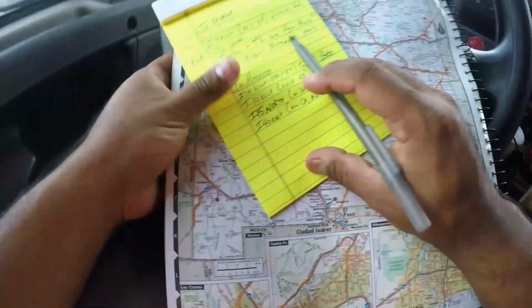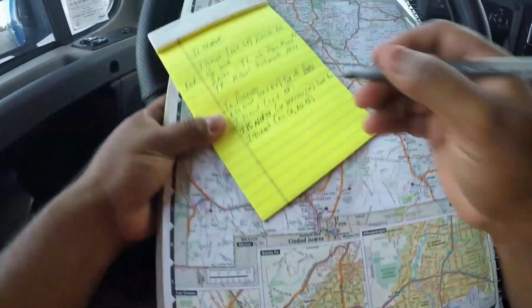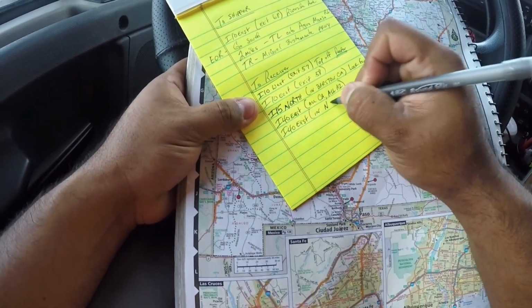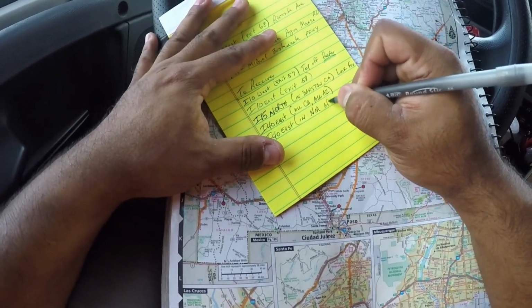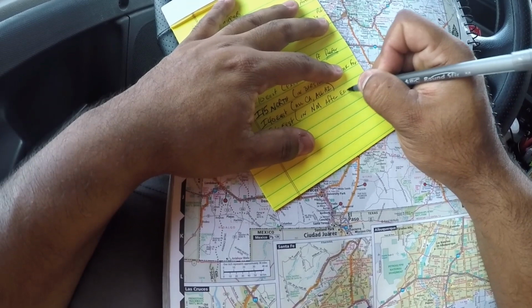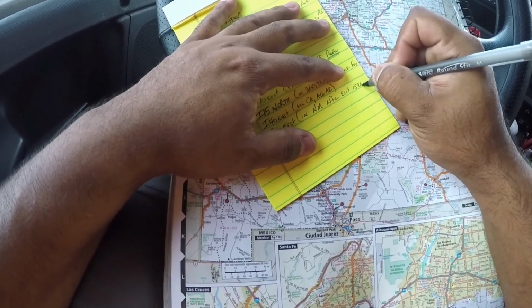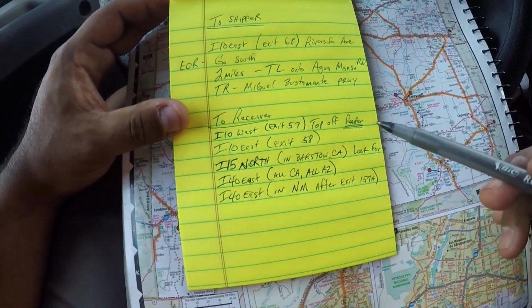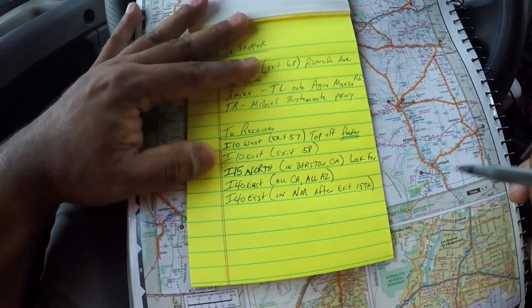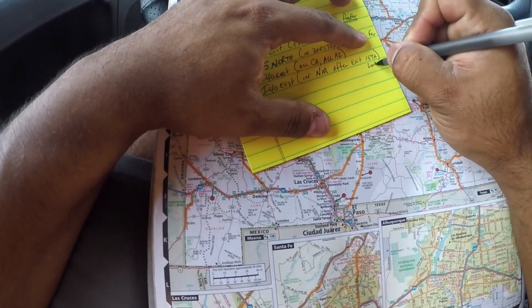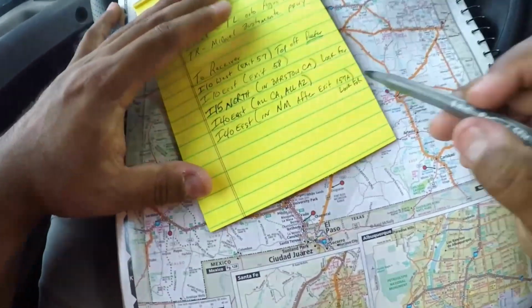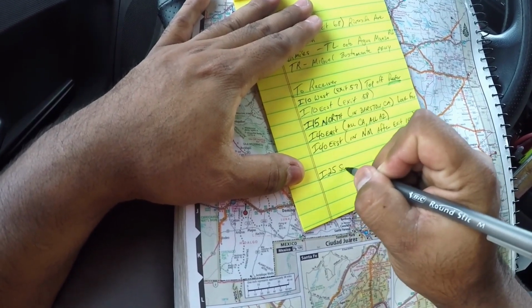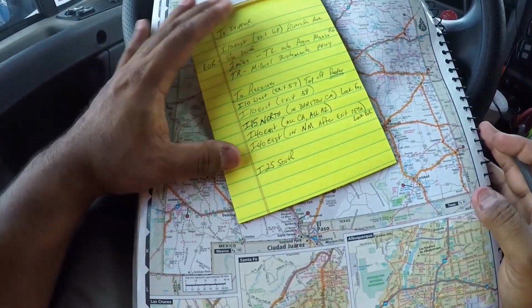All right. So I-40 East in New Mexico, after exit 157A, look for Interstate 25.